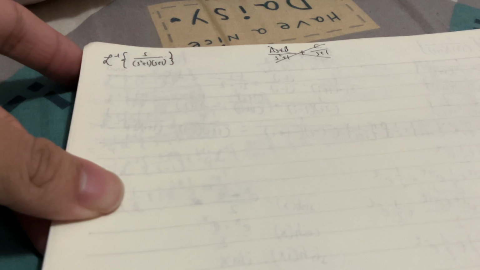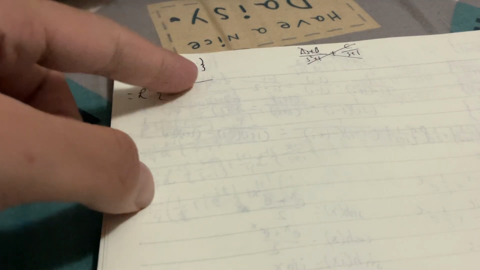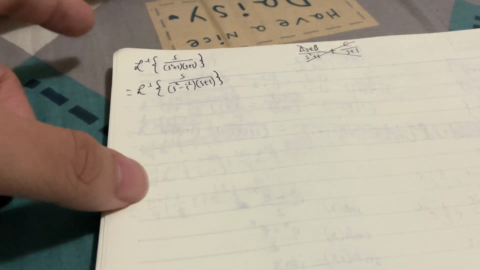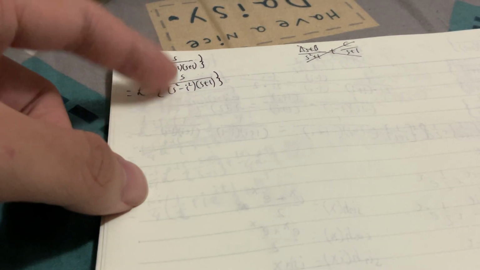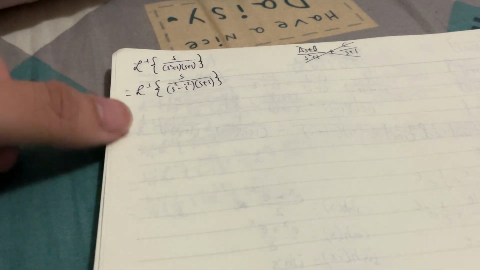I'm not going to use this method here. I'm going to use the compact partial fractions. And let's start. First I'm going to write this s² + 1 as s² minus i² times s + 1. Because i² is -1, minus becomes plus 1, so it's just the original s² + 1. Doesn't change anything.